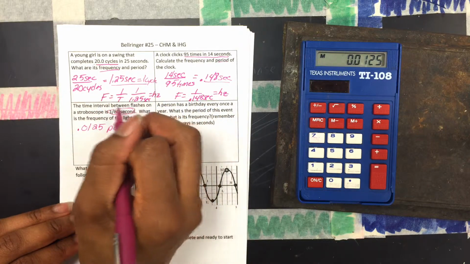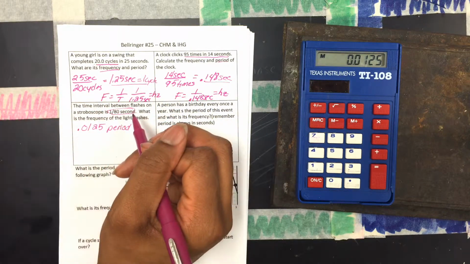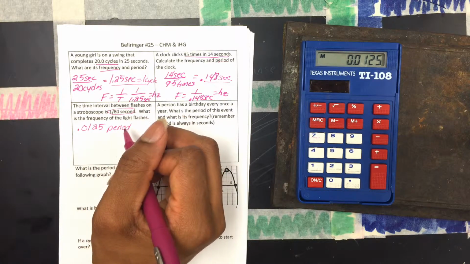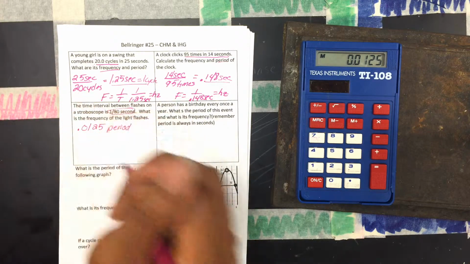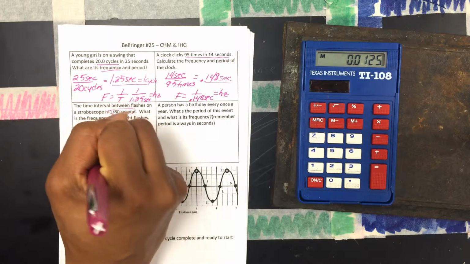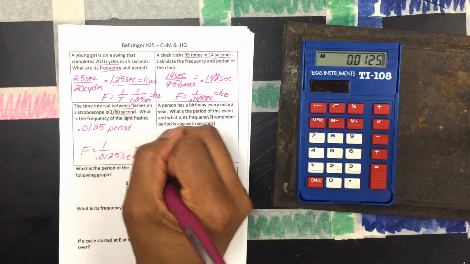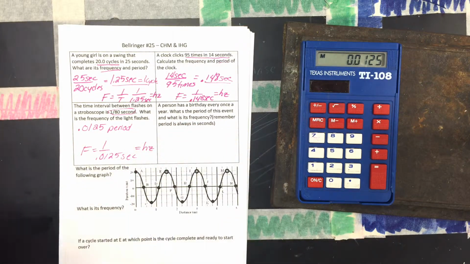So the time interval on a flash of a strobe is 1/80th of a second. So for every 0.0125 seconds, you get a strobe flash. So what is the frequency? F equals 1 over 0.0125 seconds, and it's going to give you something in hertz. Notice I never solve my problems. I'm going to just solve the last one and give you the answer.